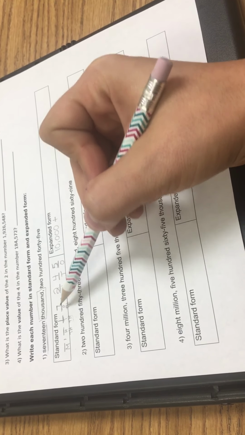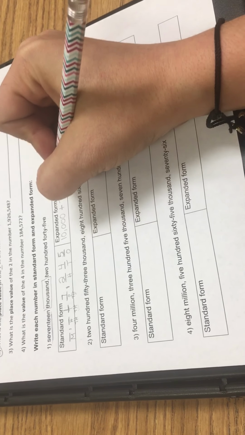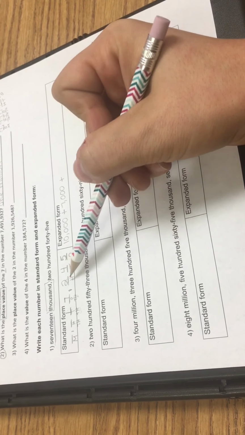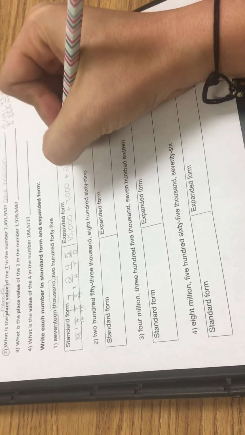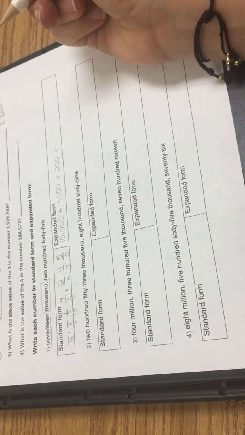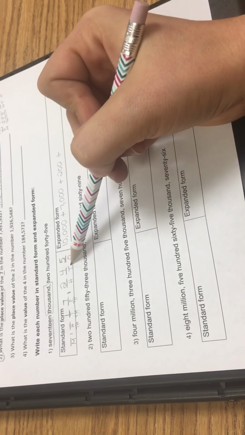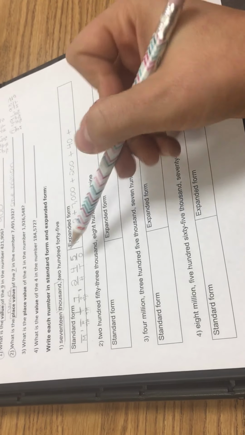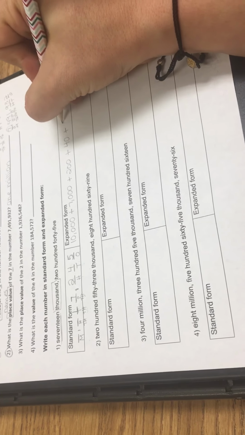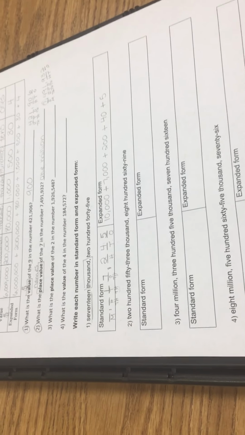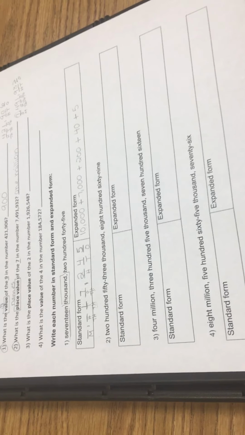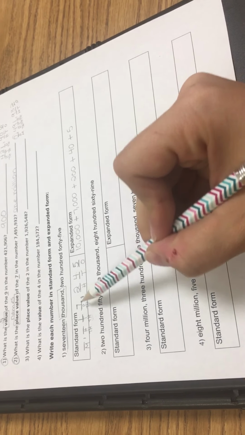I know that 7 1,000s is 7,000, plus how much is 2 hundreds? 200, plus how much is 4 tens? 40, plus how much is 5 ones? 5. So guys, we just took a word form number and changed it into standard form and into expanded. It's very simple when you write out this place value chart.